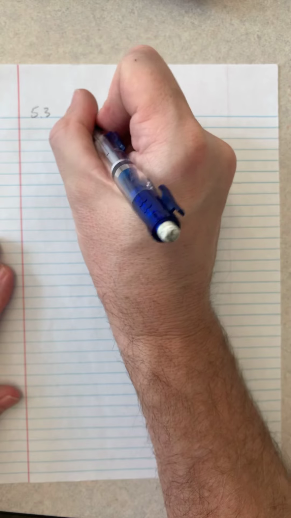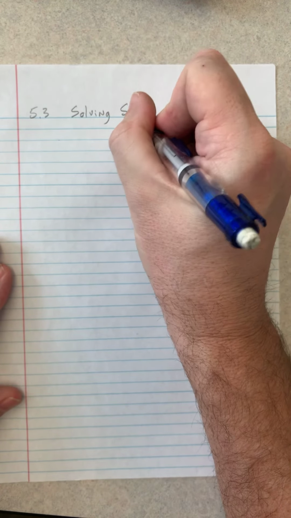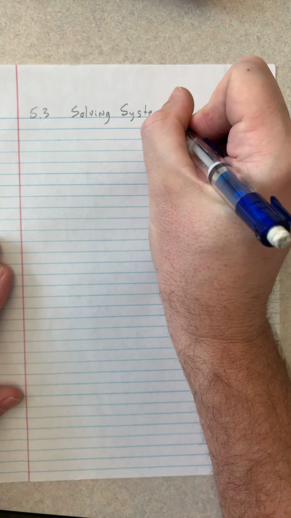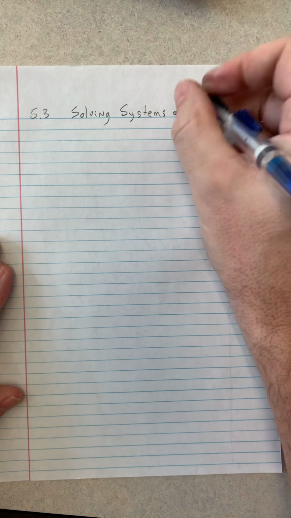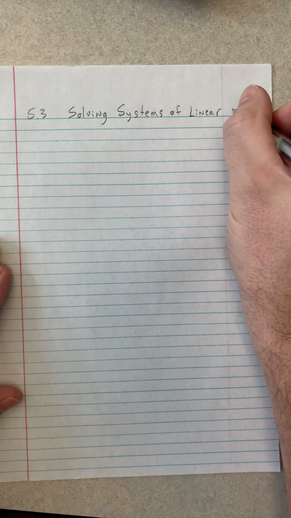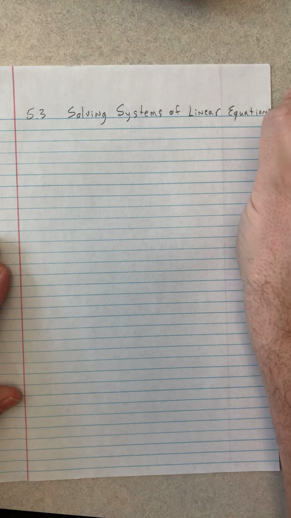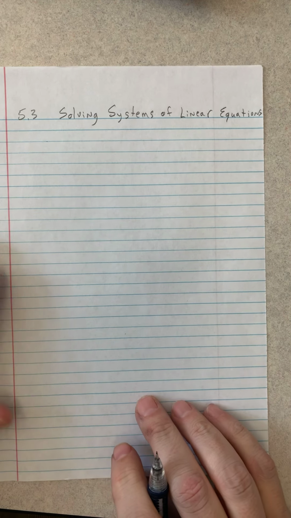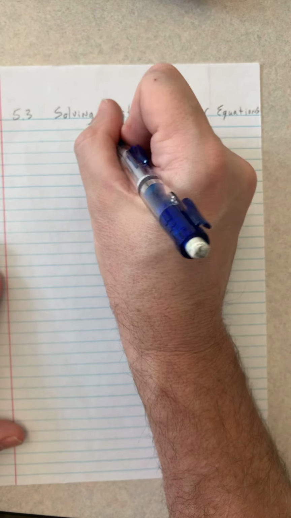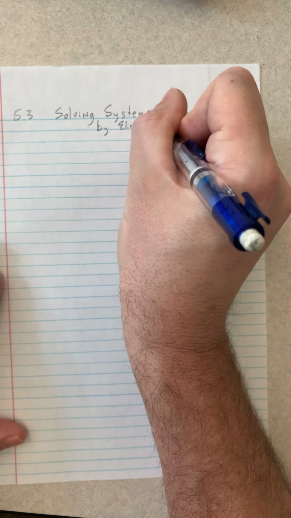5.3. Solving systems of linear equations. Solving systems of linear equations by elimination. And elimination is going to be your go-to method for solving these systems.